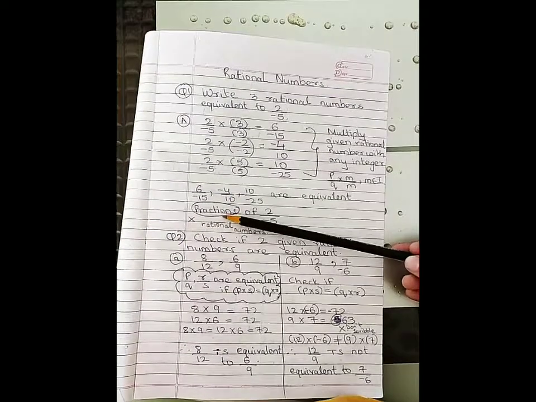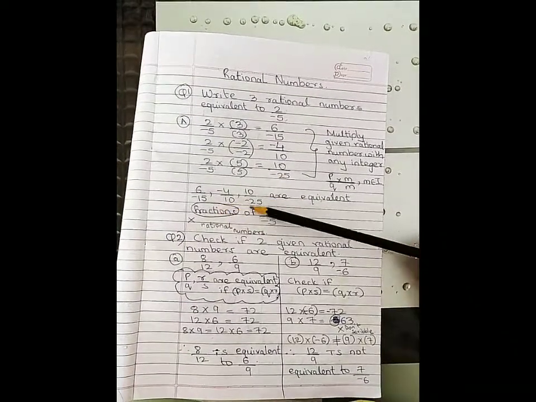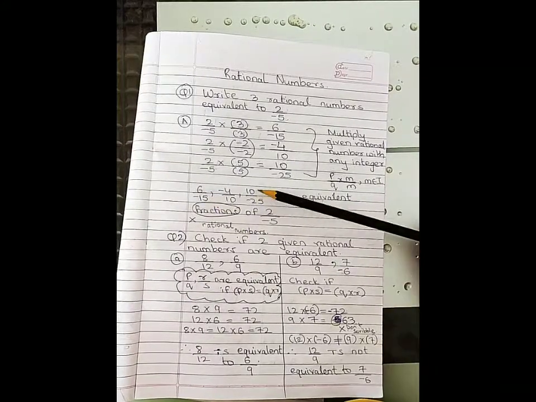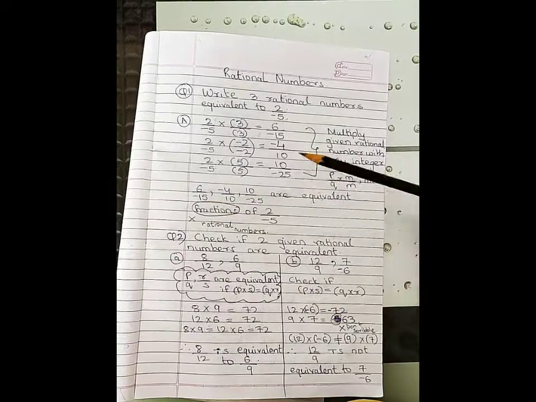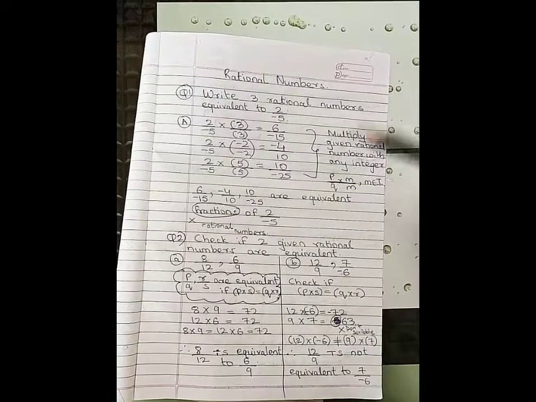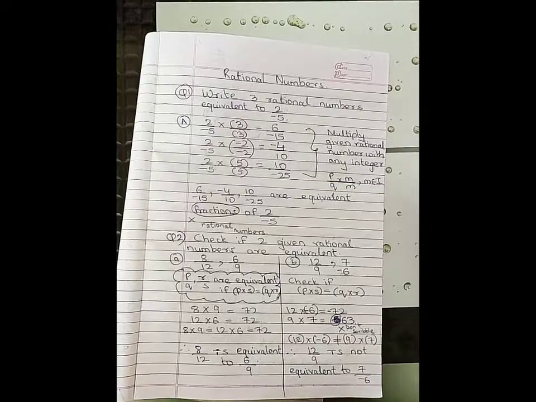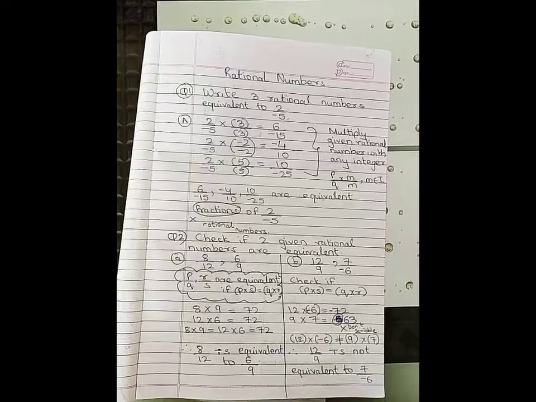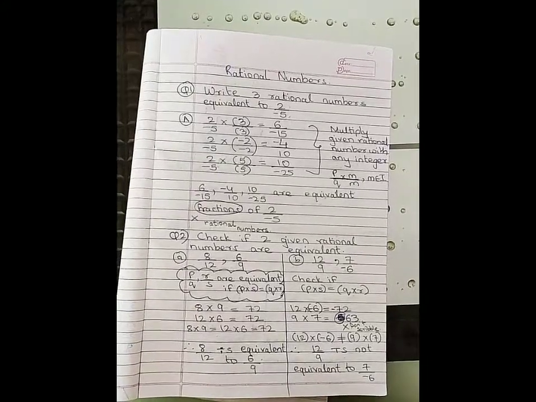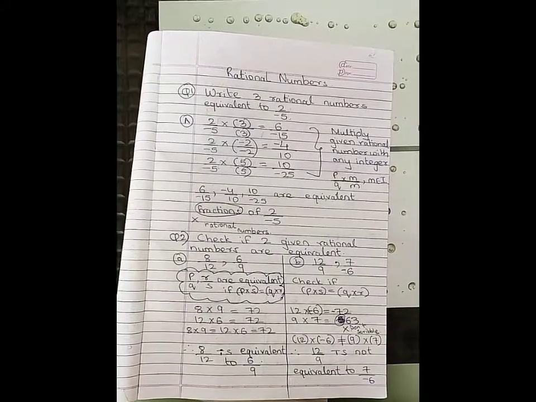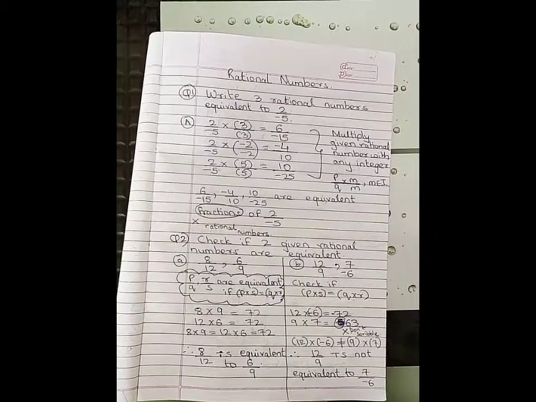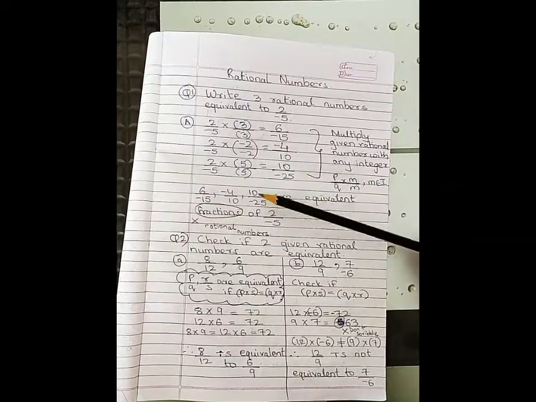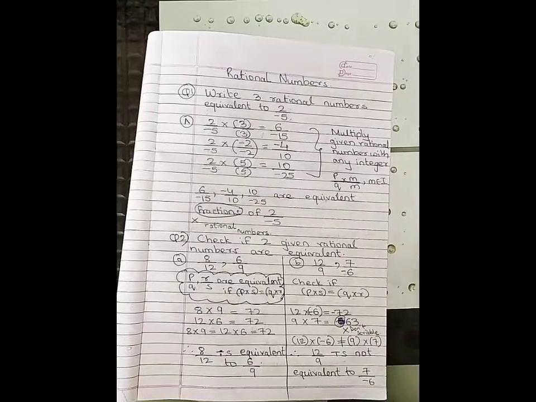Intentionally I have written this to tell you that as the denominators are negative in these cases, in 6 upon minus 15 and 10 upon minus 25, it's not a fraction. Do not get confused. If the denominator is negative or the numerator is negative, then it's a rational number and not a fraction, because a fraction is a ratio of two natural numbers, and natural numbers are always positive, whereas rational numbers are ratios of two integers which can be positive as well as negative. So these are rational numbers and not fractions.